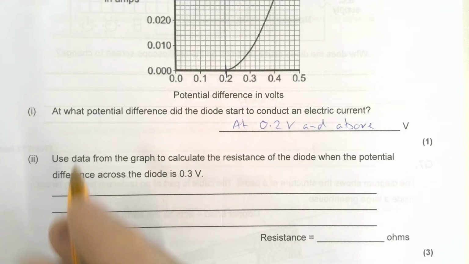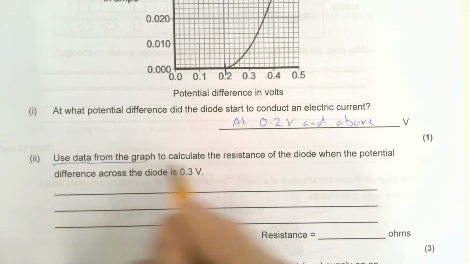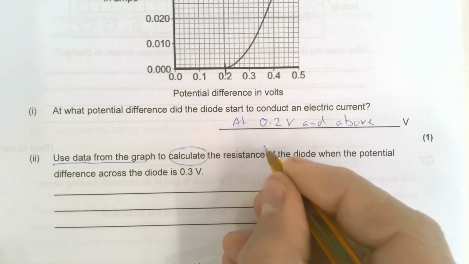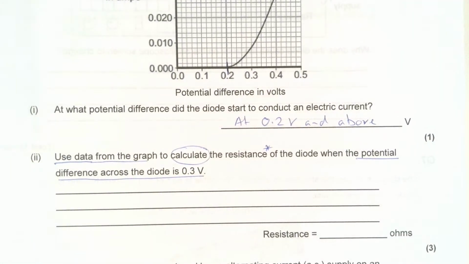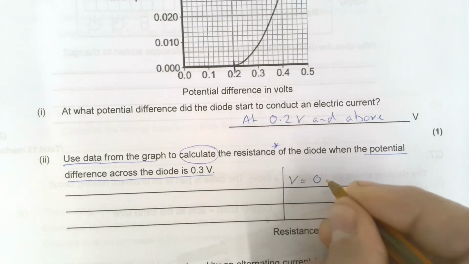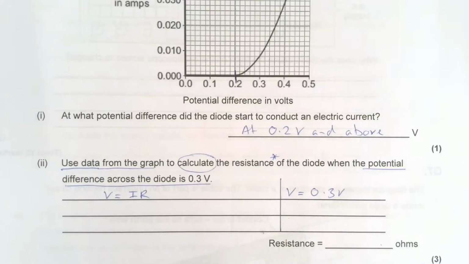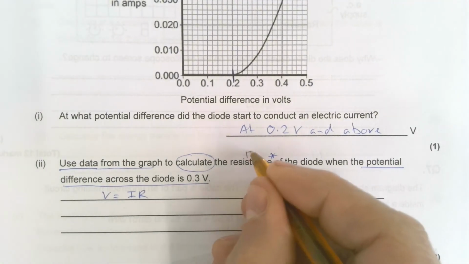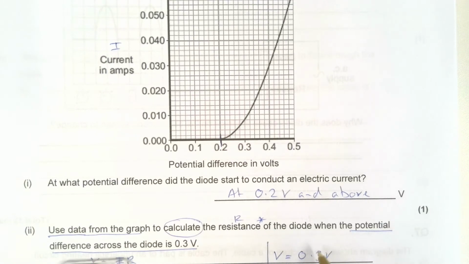Use data from the graph. Oh, I love these questions. So I have to draw lines on the graph. So use the graph to calculate, it's a calculate question, the resistance of the diode when the potential difference across it is 0.3 volts. So I've got to use data from the graph. So I'm looking at V equal to 0.3 volts. I know that I'm going to have to use V equals IR because I need the resistance, which is R. The graph has got current, so it's got I. So I want I at 0.3 volts, don't I? And I can calculate R.